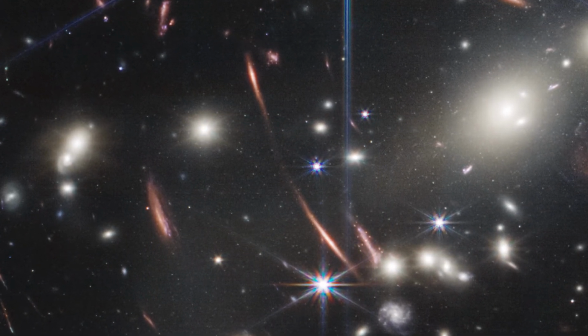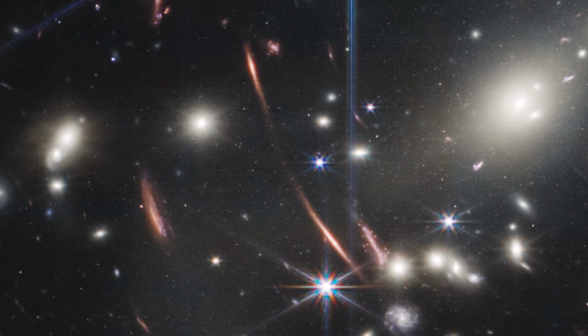So that's very, very interesting. I wonder how many more multiples or doubles we're going to be seeing in this image as NASA gets more time to analyze the data. So I'm looking forward to that.